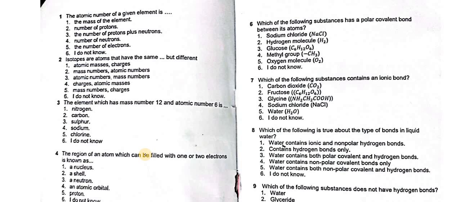So question one, they are saying the atomic number of a given element is. The best way to do this is to eliminate the answers. So what's the correct pick here, guys? What's the correct answer here? Yeah, so the correct answer here is number 2.